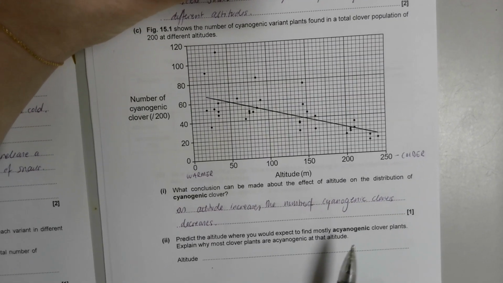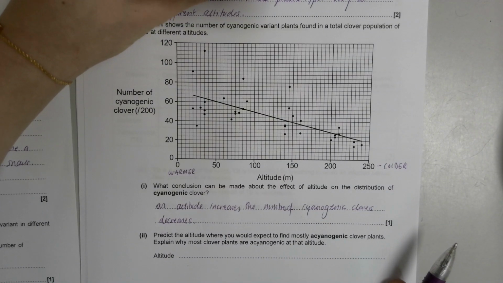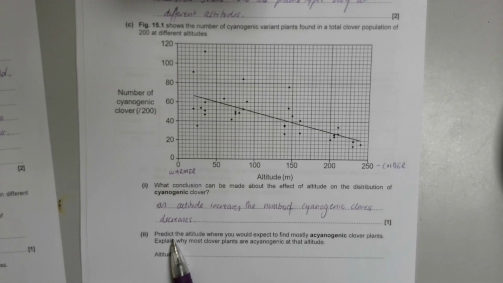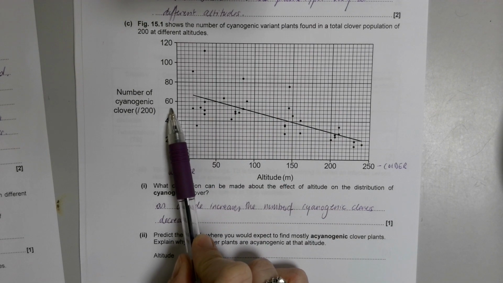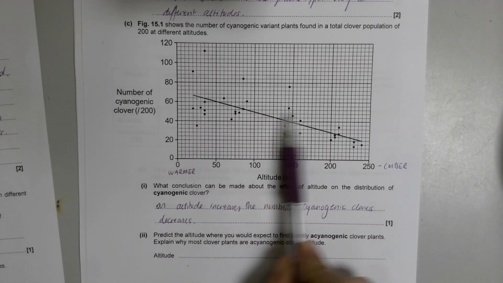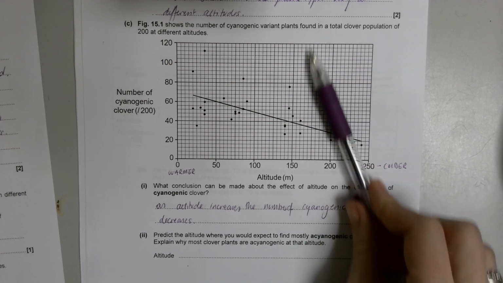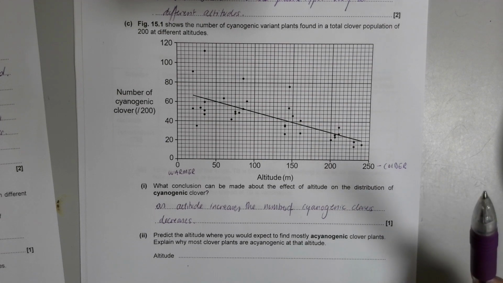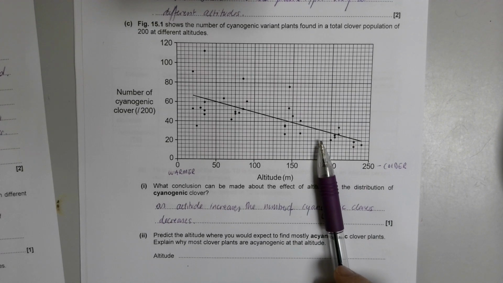Predict the altitude where you would expect to find mostly acyanogenic clover plants. Explain why most clover plants are acyanogenic at that altitude. Okay. So here you've got to see cyanogenic plants here are having a similar distribution. They then start to go down at this point. So then you can expect your acyanogenic clovers to be in the majority here, and having very little cyanogenic clovers at this area.